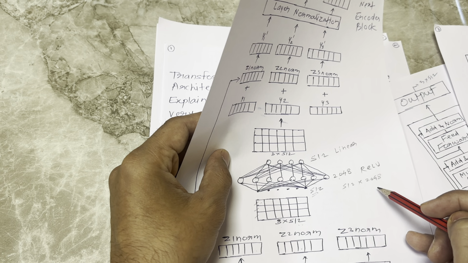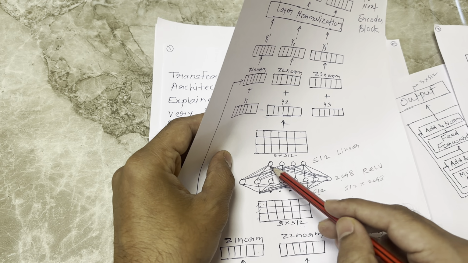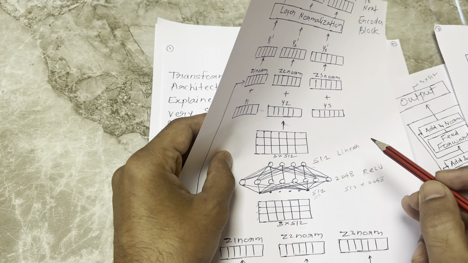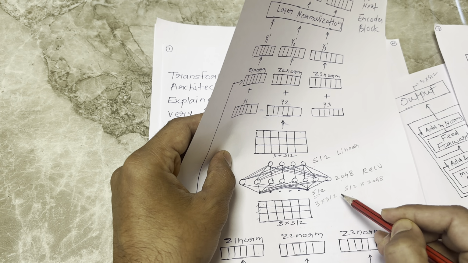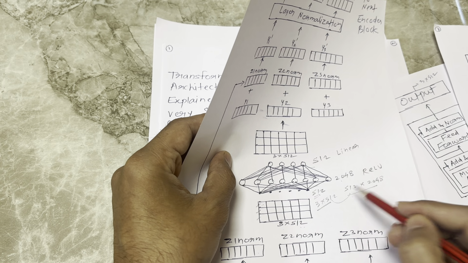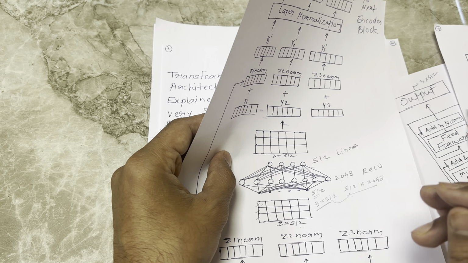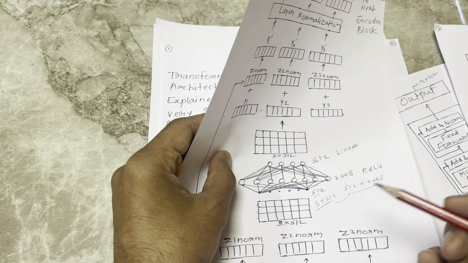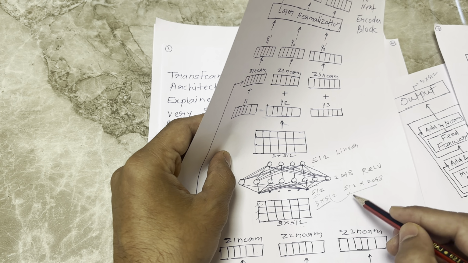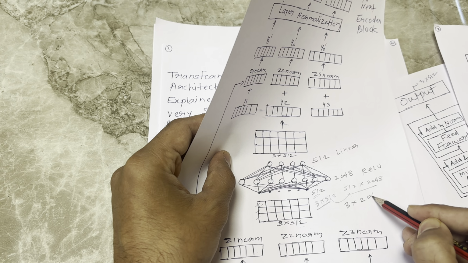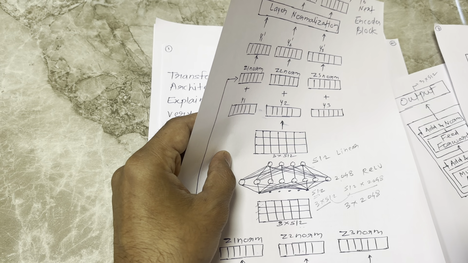This matrix is 3 cross 512, so the dimensions match and you can perform this multiplication. What you get is a 3 cross 2048 dimensional matrix. That means 3 vectors, each of size 2048.